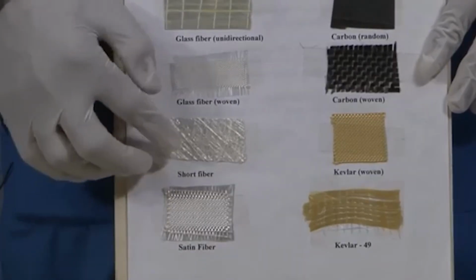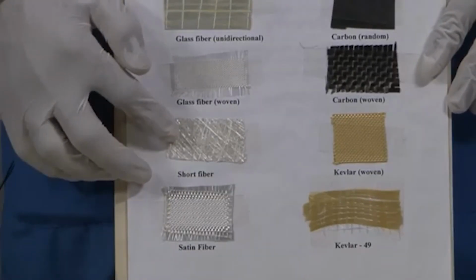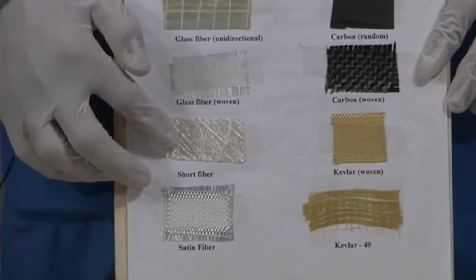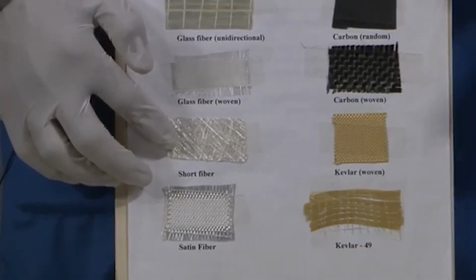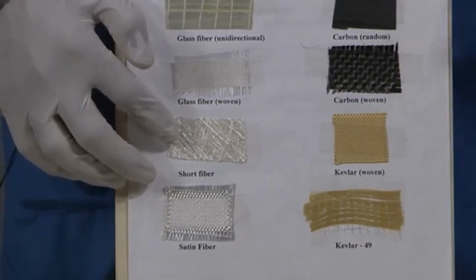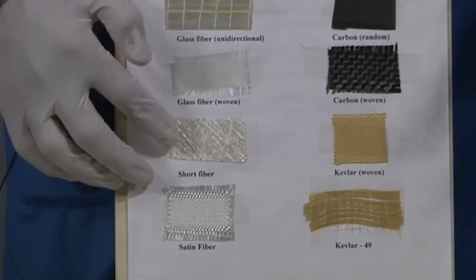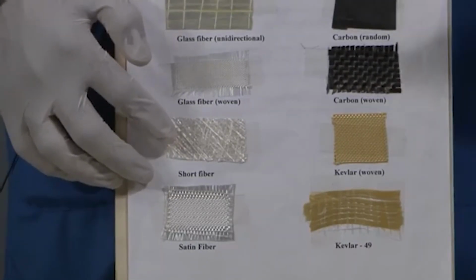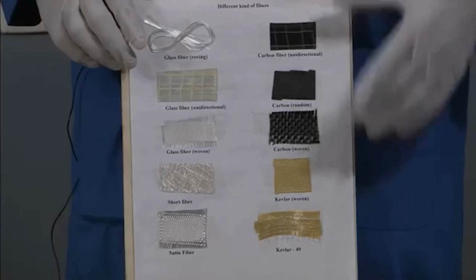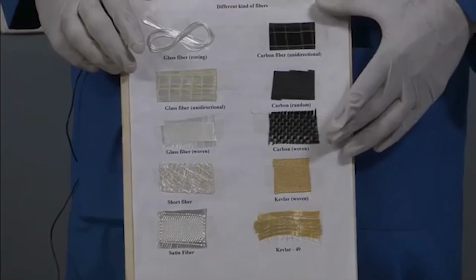And this is chopped fiber, also called short fiber. This is used for intricate parts, where shapes are difficult to form, because it can attain any shape. We put it in a glass, we put it in any curved shape, and it will attain that shape.